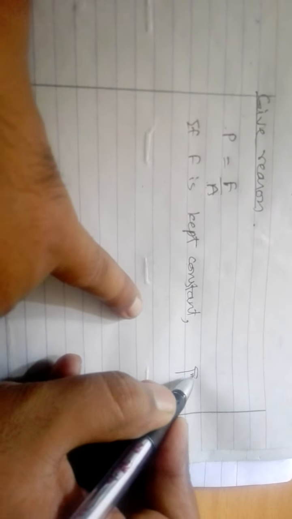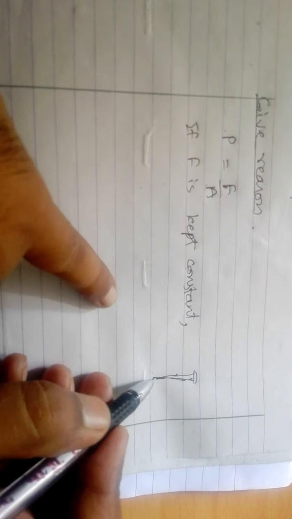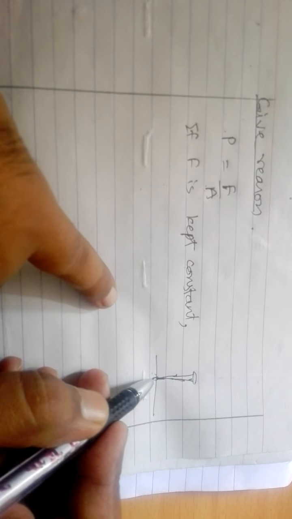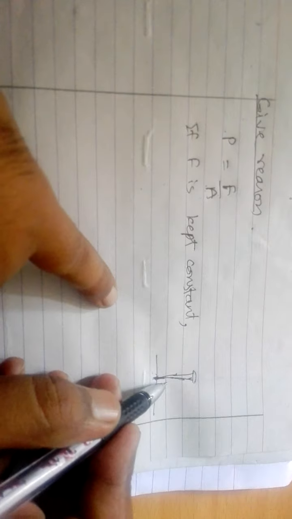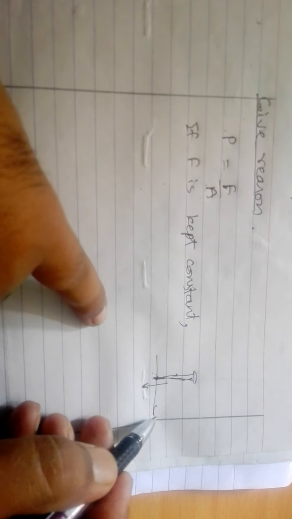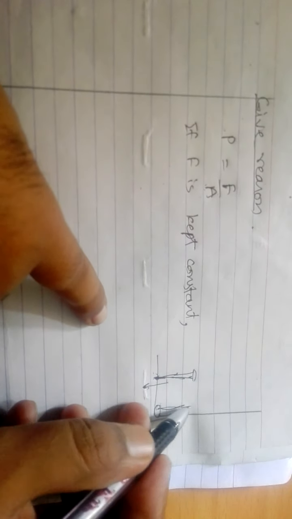Okay, what is happening here? This surface has a large area, but this has a very small area. So if area is small, then pressure would be more. Take another example. You have a nail, isn't it? If you try to pierce the wood through this end, then it will easily go down. But what happens if you try to pierce the wood like this?